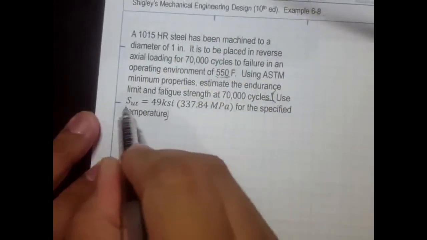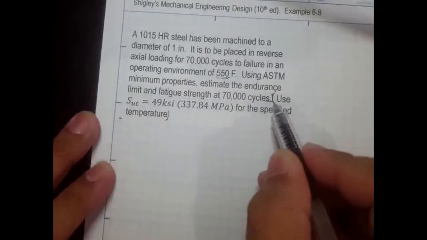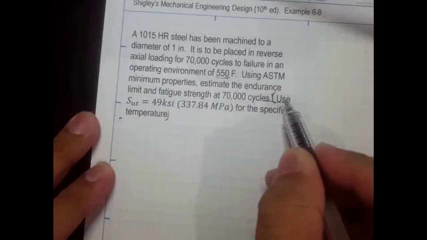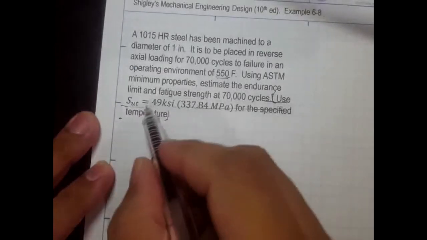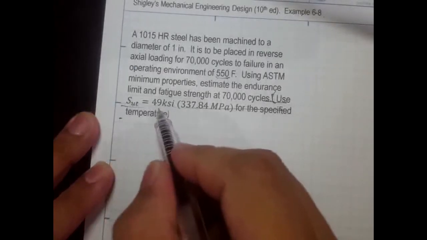Right, so I have given this already. I just included the data right here so that we don't need to solve that. So the SUT is equal to 49 ksi.